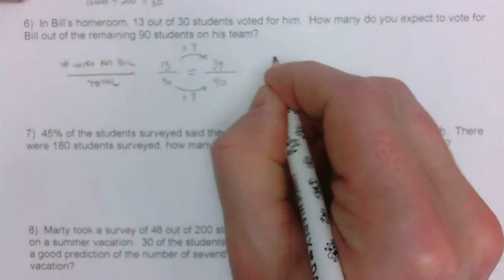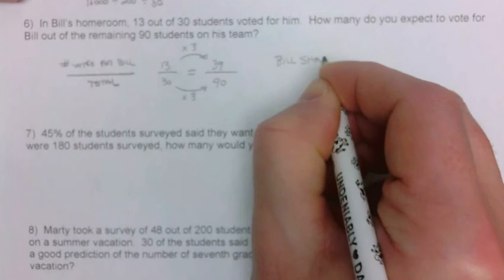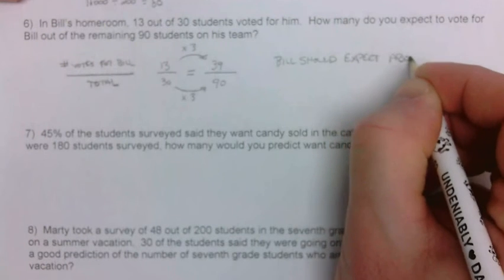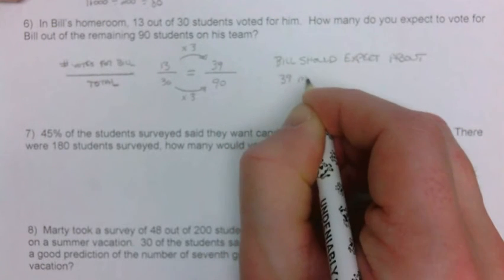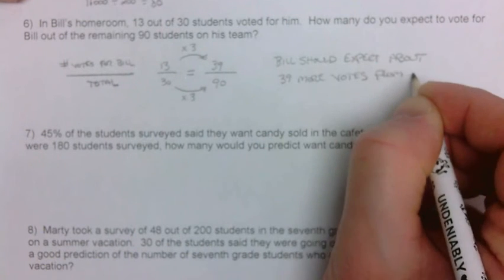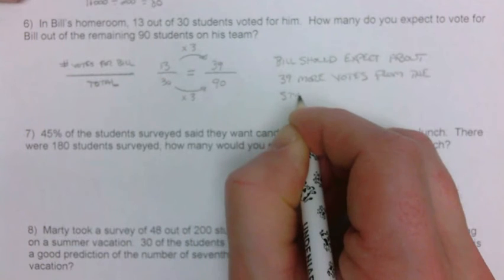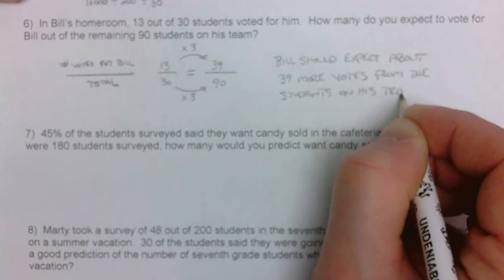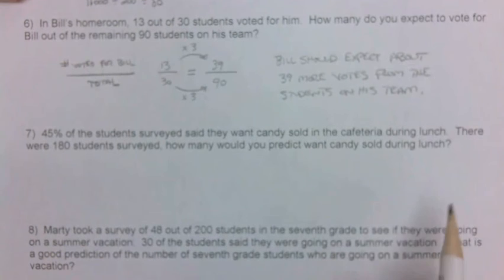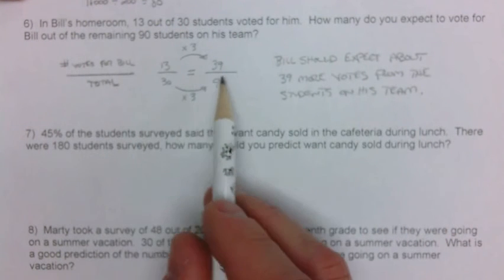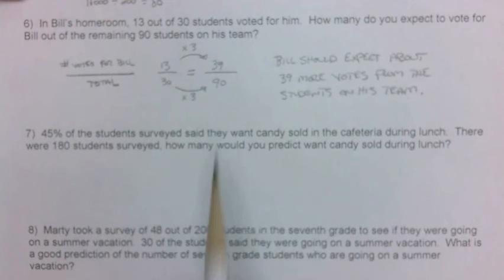Okay, so we can say that Bill should expect about 39 more votes from the students on his team. Okay, so again, based off of the experimental probability where 13 out of the 30 students in his homeroom voted for him, we're predicting 39 out of the remaining 90 students to vote for Bill as well.